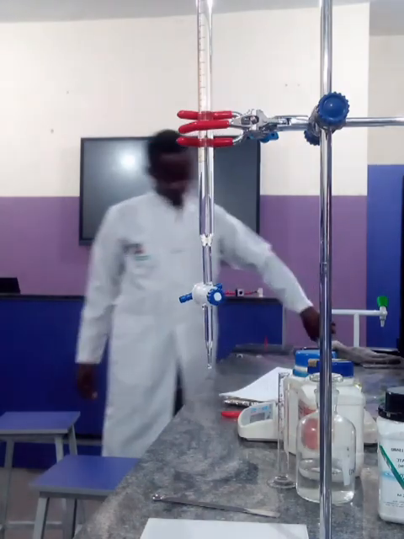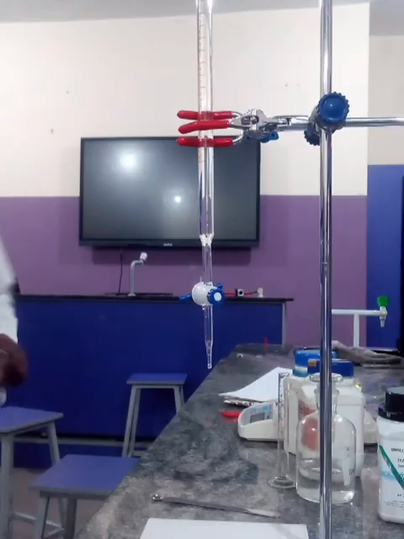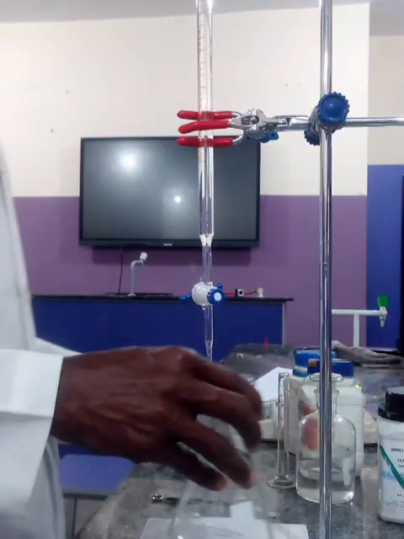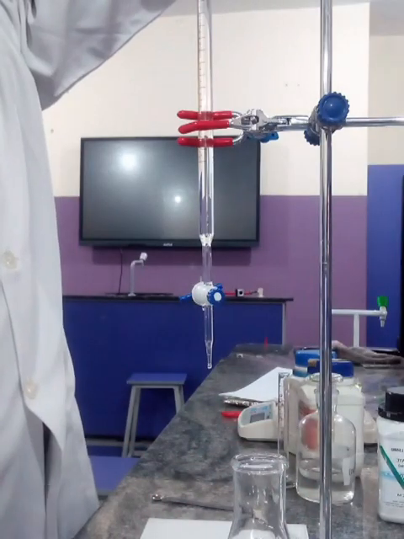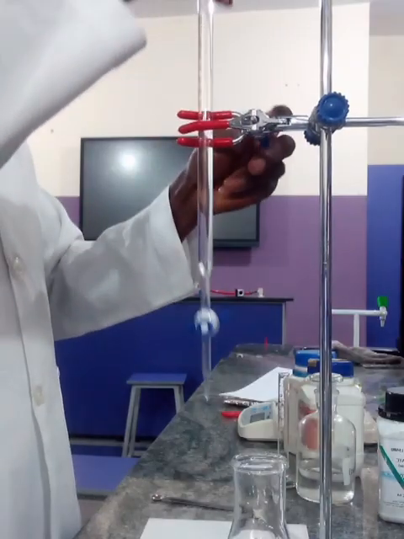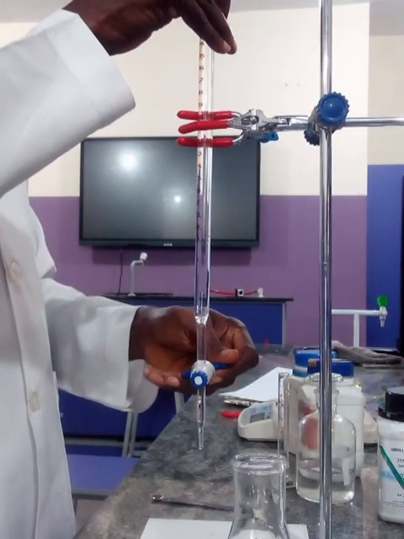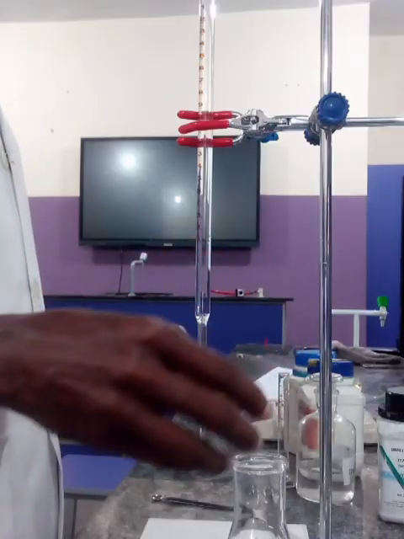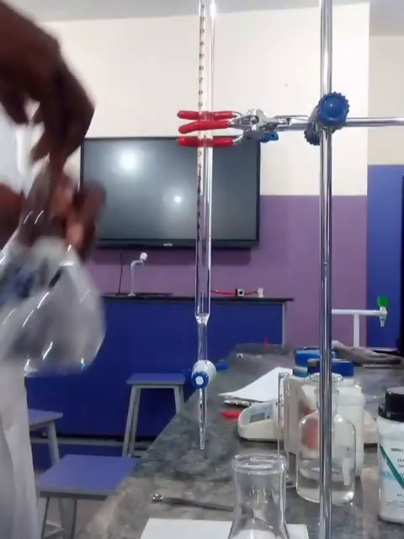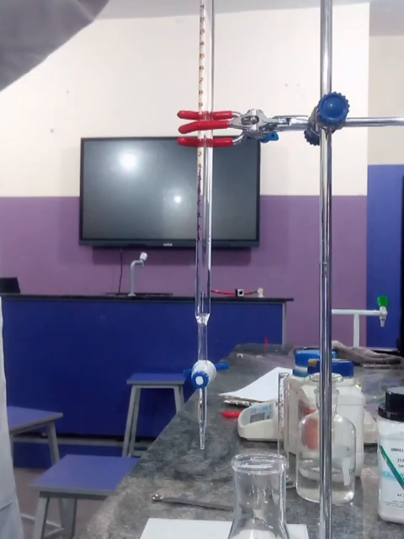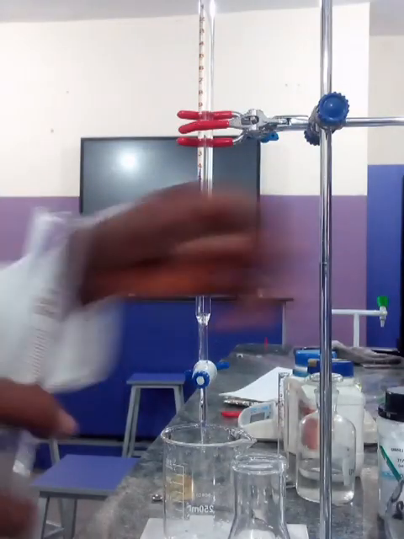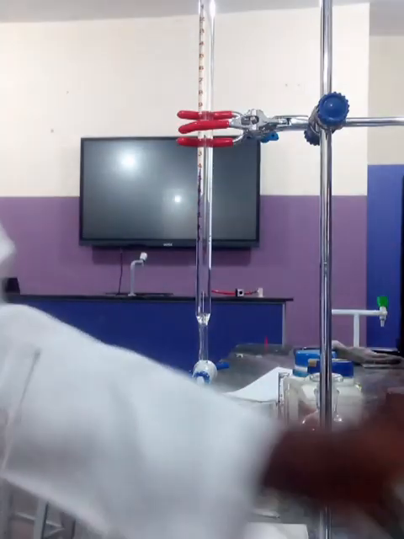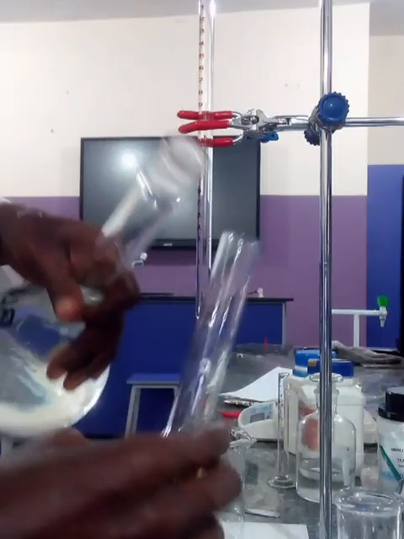Let's say you have measured 25 cm cube of the bleach solution that you have prepared into a conical flask. So you add 10 cm cube of the 2 mole per dm cube HCl solution, and this acid will help to reduce the sodium hypochlorite to chlorine. So you have chlorine solution in the bleach.